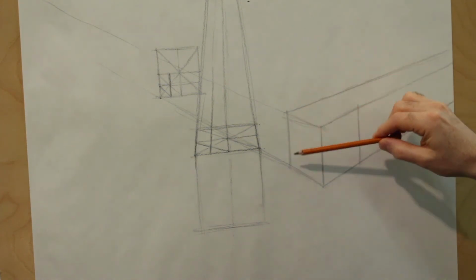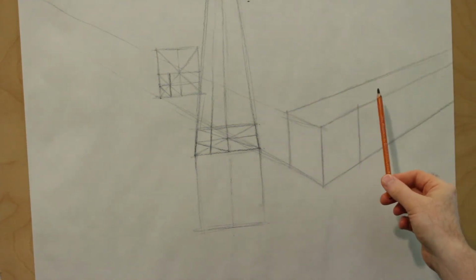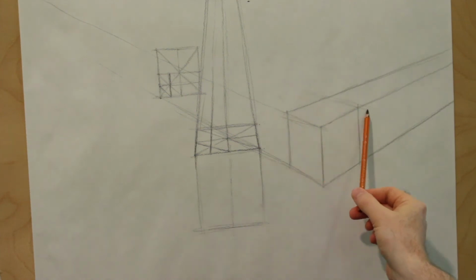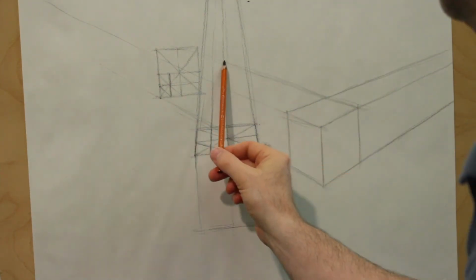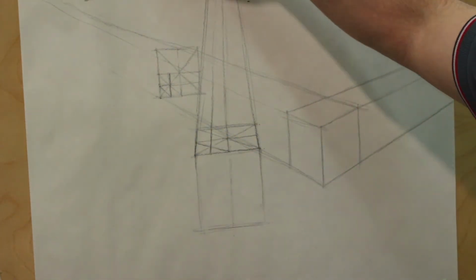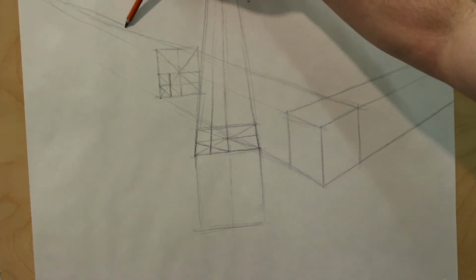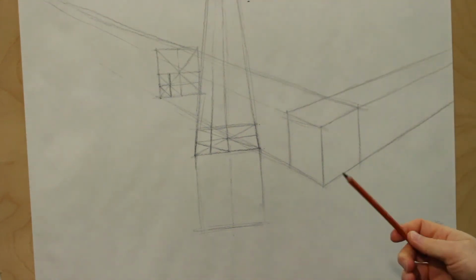Trying to make what amounts to a cube. So far, so good. These are getting kind of messy as they go further out, but I got things in the right places.